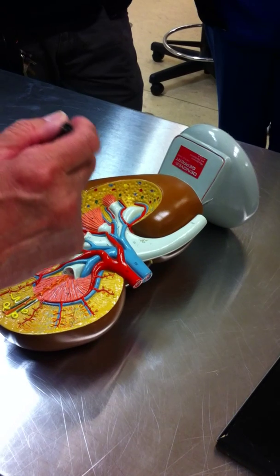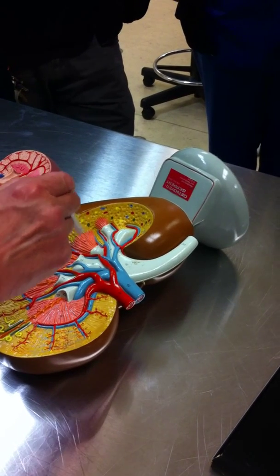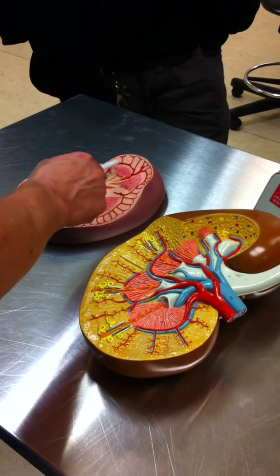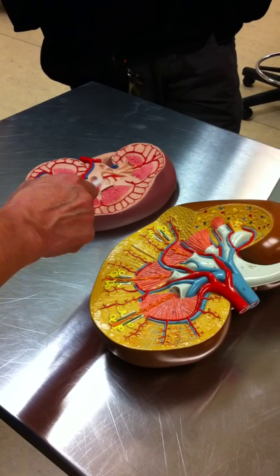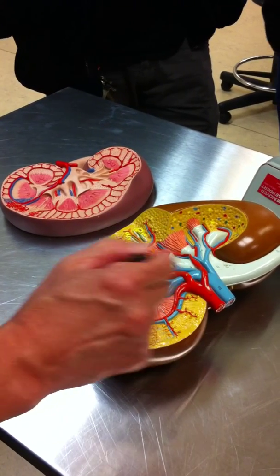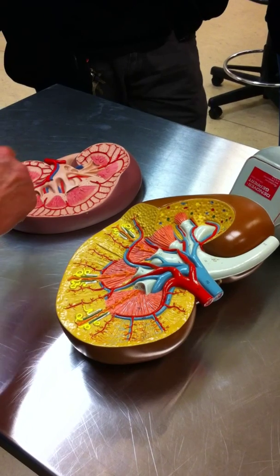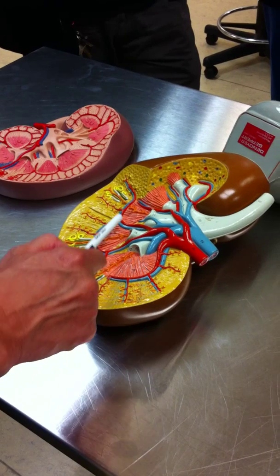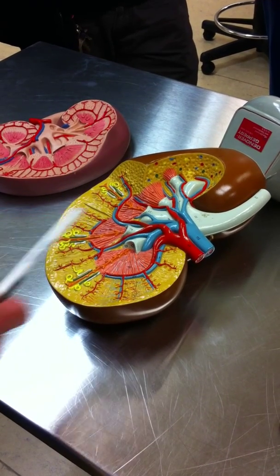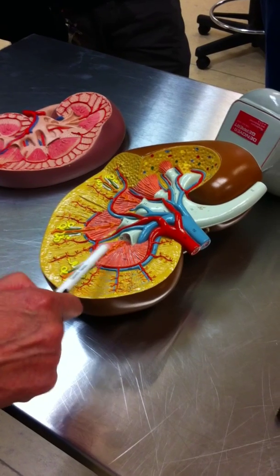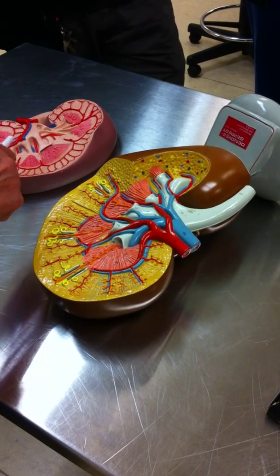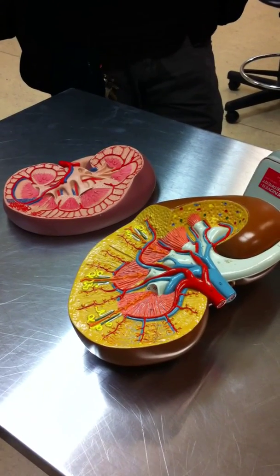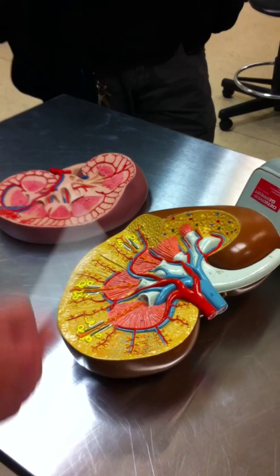So the renal pyramids, between them you have the renal columns, and as far as the pyramids go, the tips are the papillae, and within the pyramids you're going to have these collecting ducts, or collecting tubules.